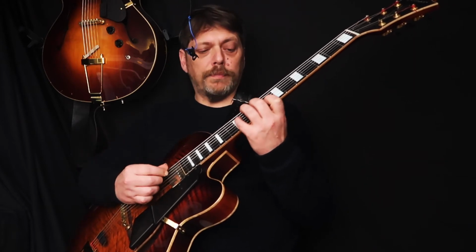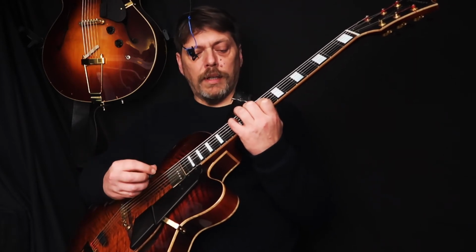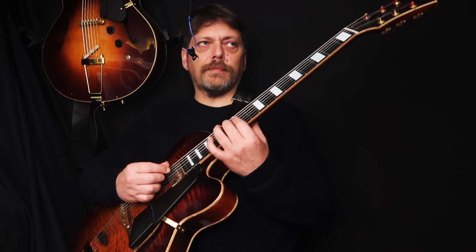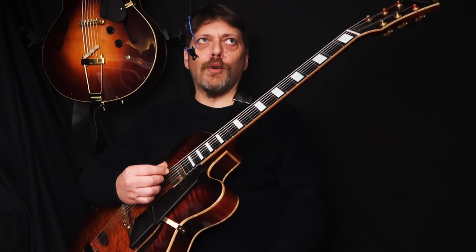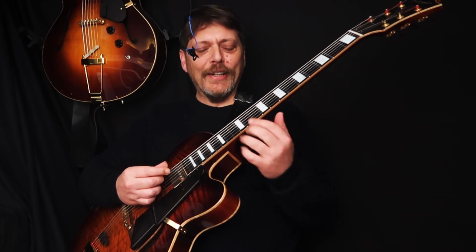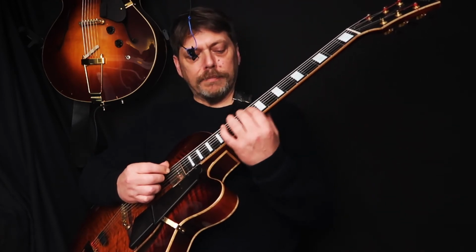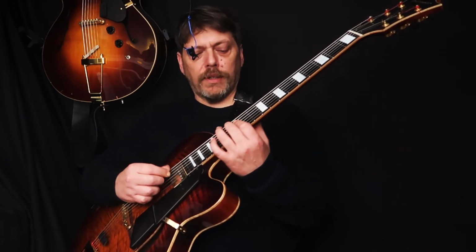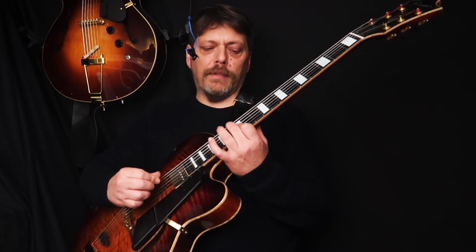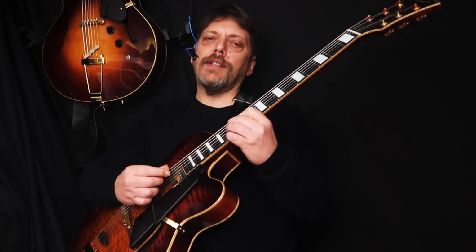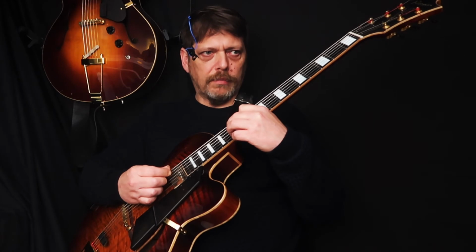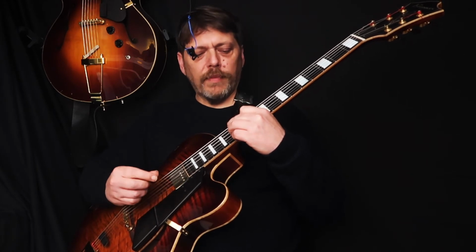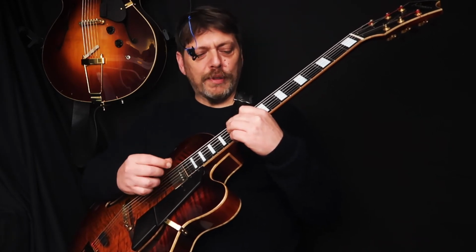D diminished root, G augmented, I'm starting to lose it, G augmented second inversion, so sharp 5, 1, 3, and then C minor first inversion. Okay, last group.